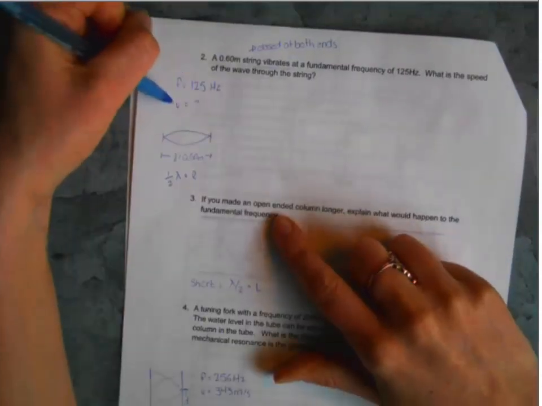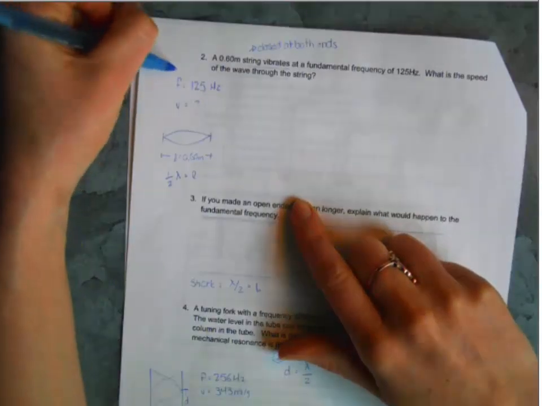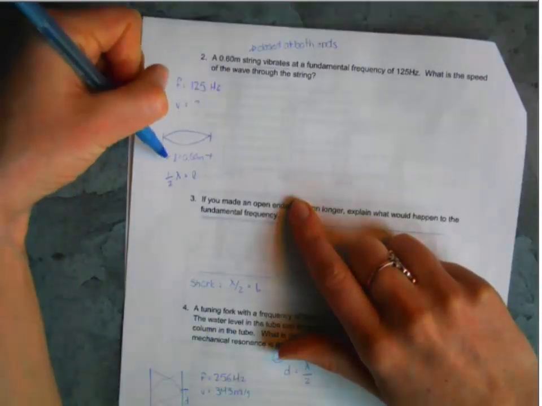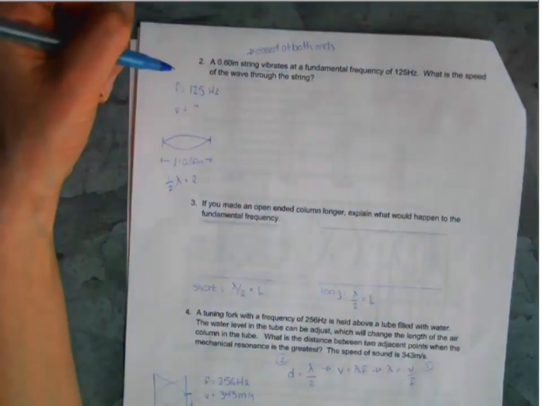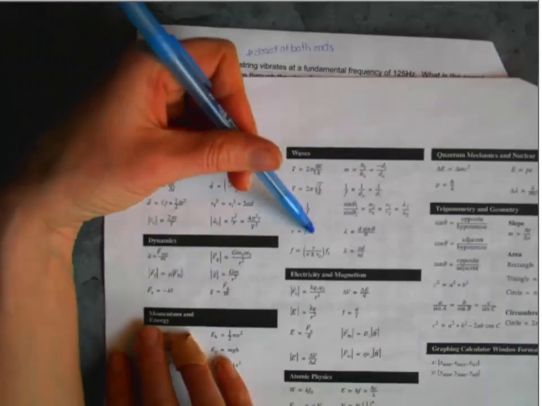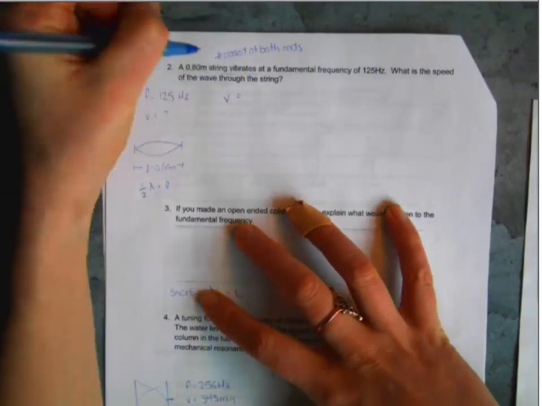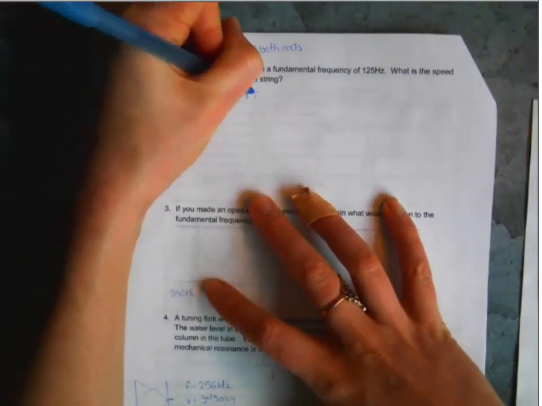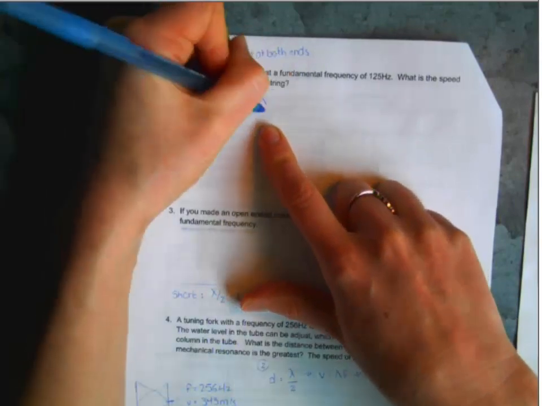In this case, we're looking for the speed of the wave through the string. We have the frequency and we have the length. So thinking back to what we just did, if we want to solve for velocity, we can use our formula here. Velocity is going to be equal to frequency times wavelength. But we need to solve for our wavelength first.